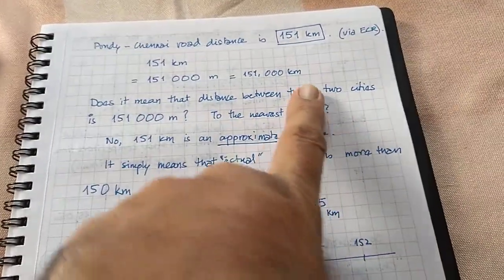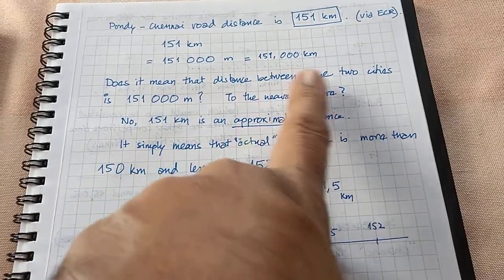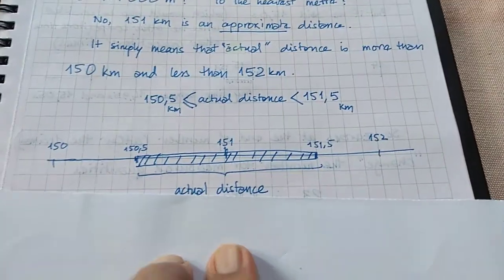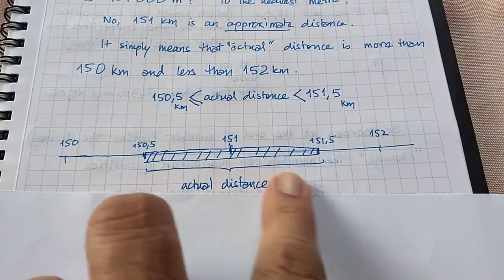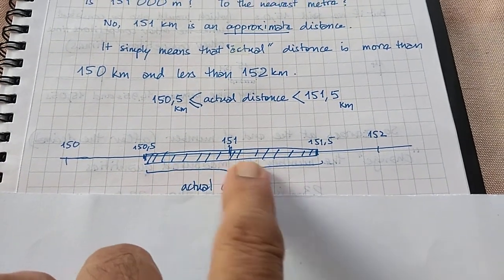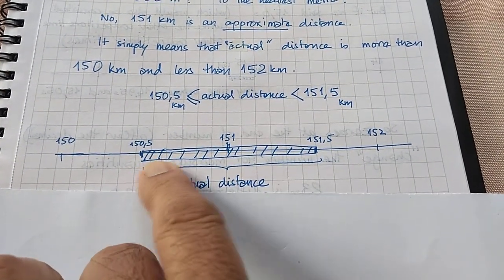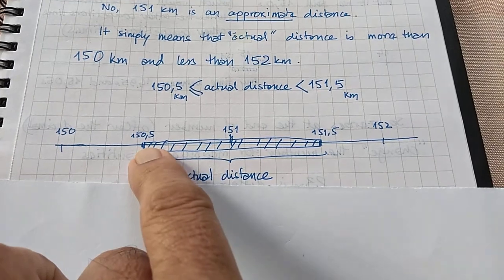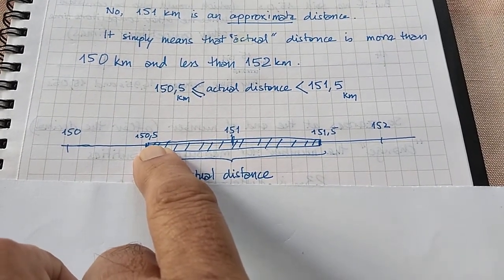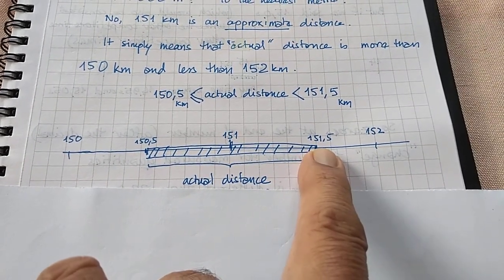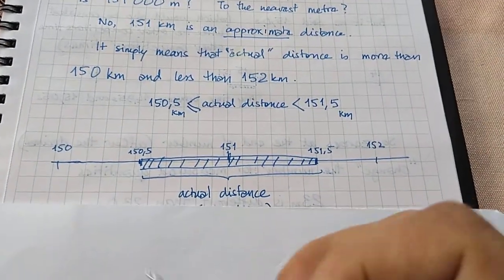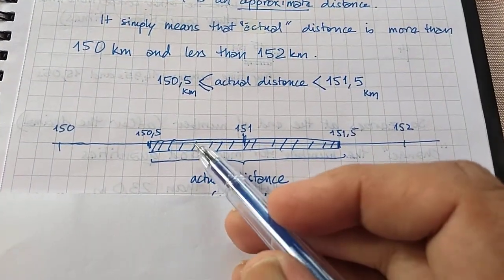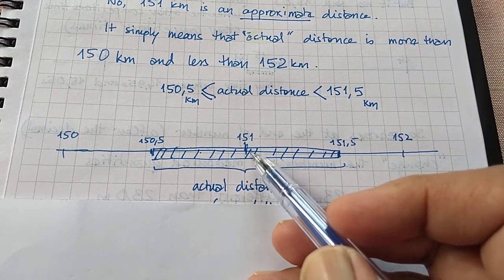By saying that the Pondi to Chennai distance is 151 kilometers, what I'm saying is the true distance or the actual distance is anywhere between this and this. Anywhere between 150.5 to 151.5. So suppose it is here, I'm still approximating it as 151.